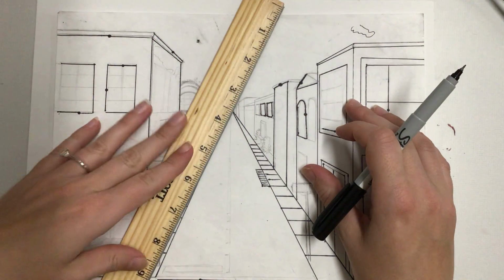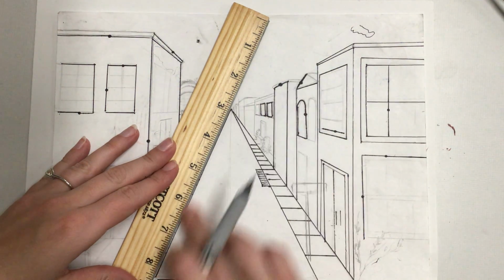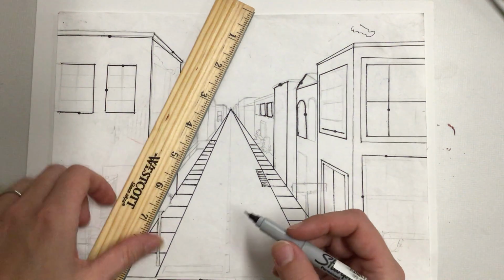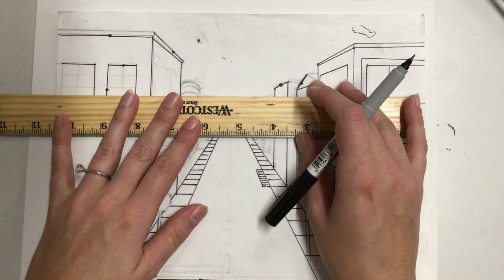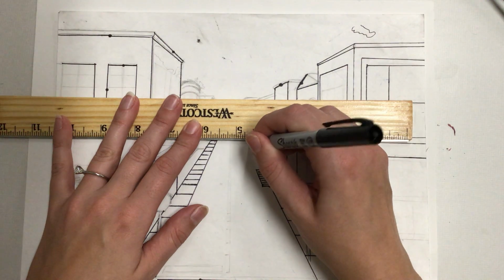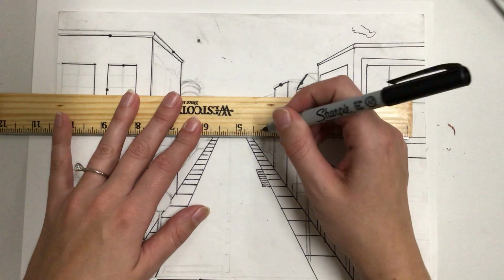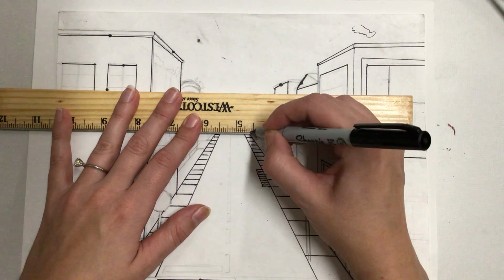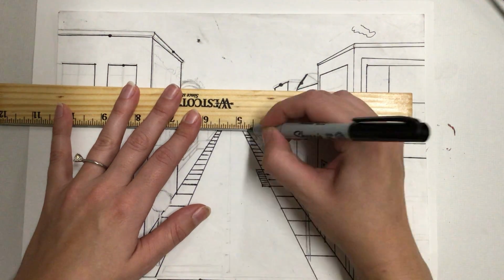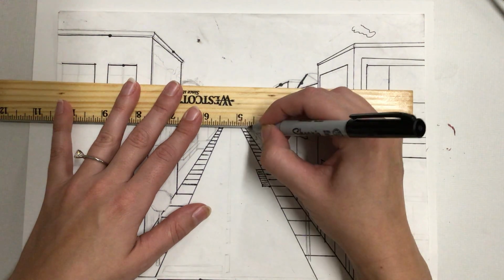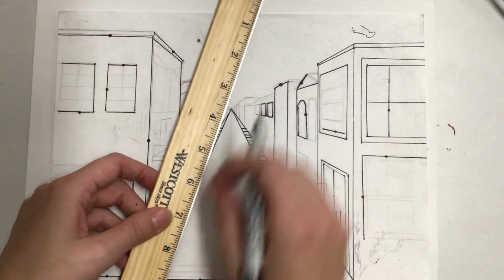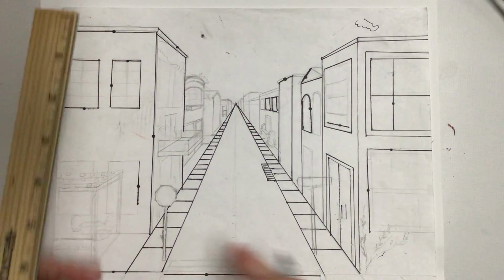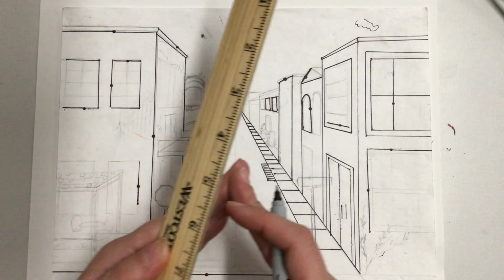If I made a line with my ruler with pencil, I want to line my ruler back up and do that same thing with Sharpie. So I'm going to keep going on the sidewalk lines here. If I used my ruler when I created my sidewalk lines, I want to make sure to use my ruler when I do that with Sharpie too, so that everything stays nice and accurate. If you took time to make your lines with a ruler and pencil and then you just freehand it with Sharpie, you could lose that really nice 1-point perspective look.